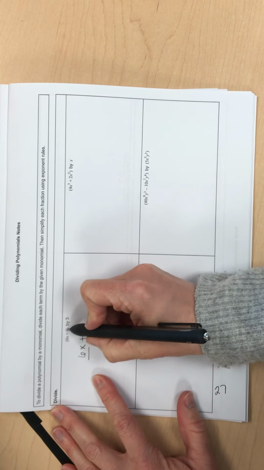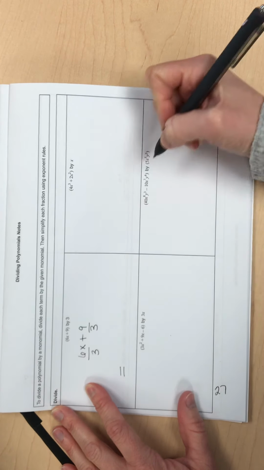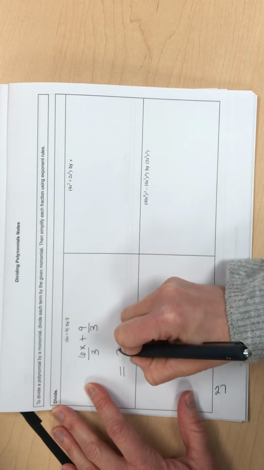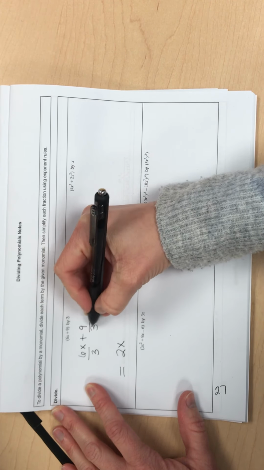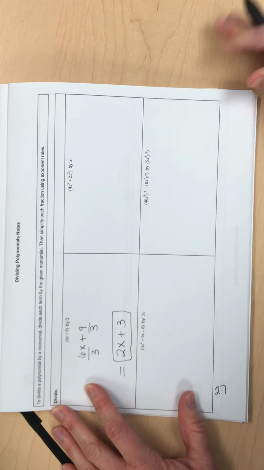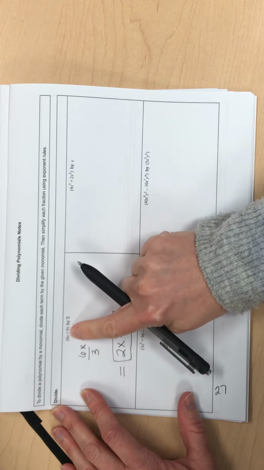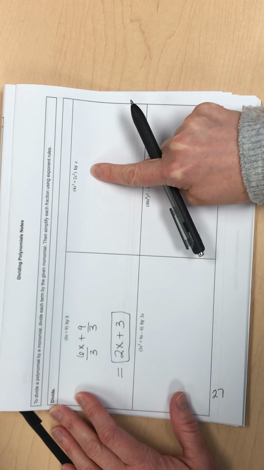So I'm going to take 6x plus 9 and divide each of those terms by 3, and then when I divide, I just take 6 divided by 3, which is 2. I leave my variable there, and then my 9 divided by 3, which is 3, and this is the polynomial that remains after I divide 6x plus 9 by 3. The next question isn't really that much more difficult.